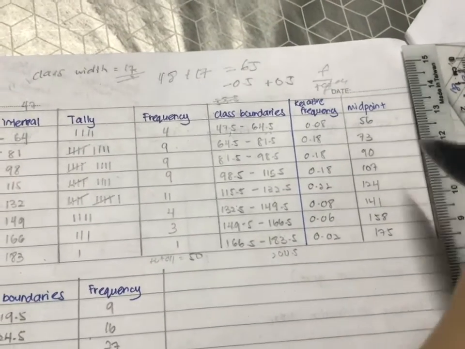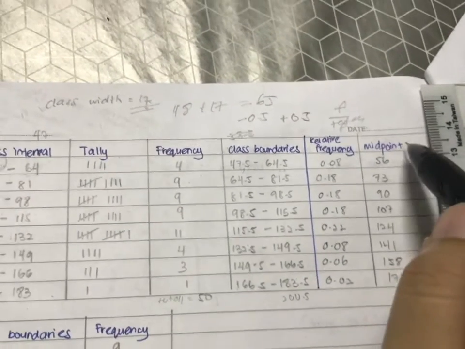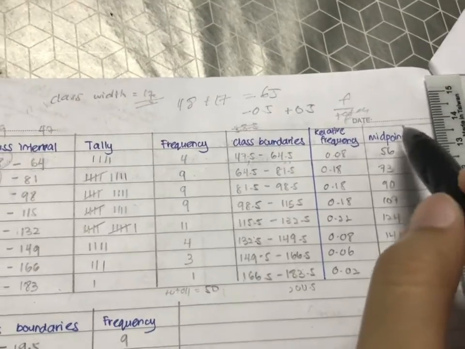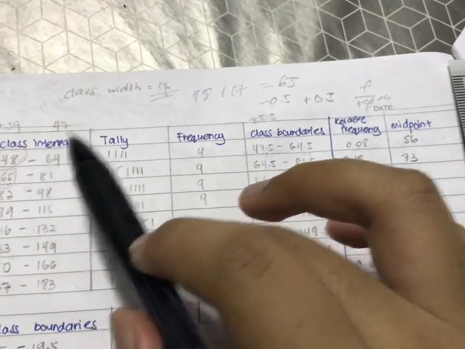Okay, so the last one is midpoint. How to find the midpoint? Midpoint also related with class interval.